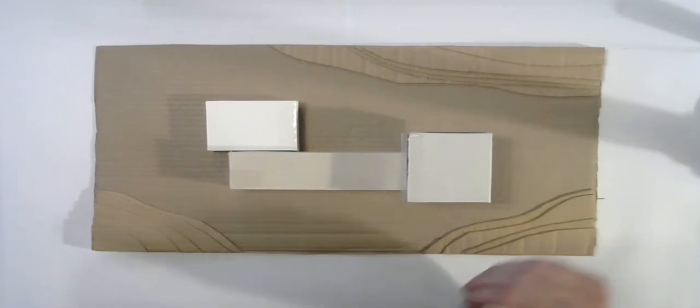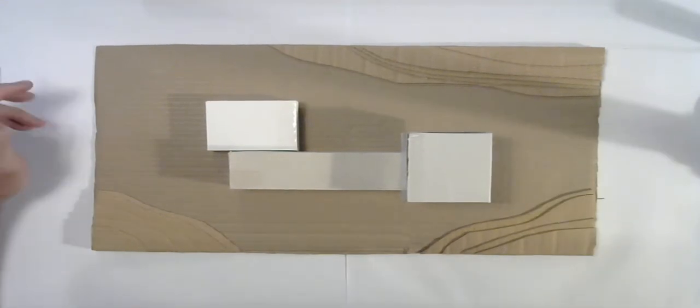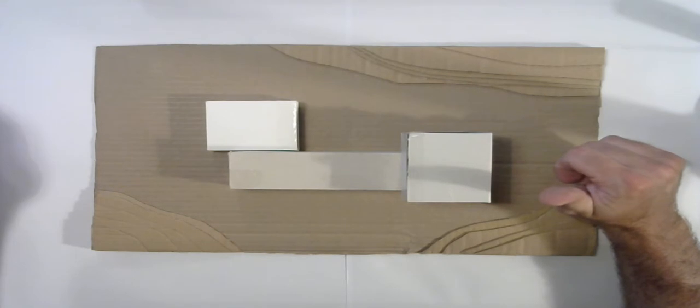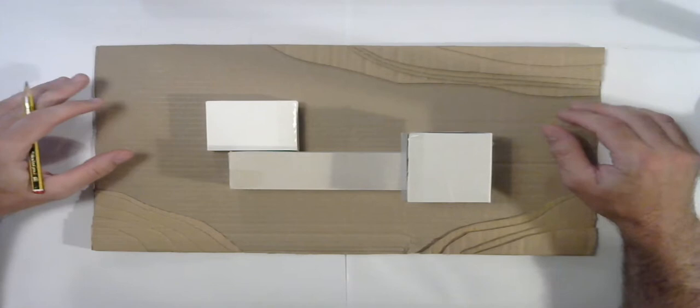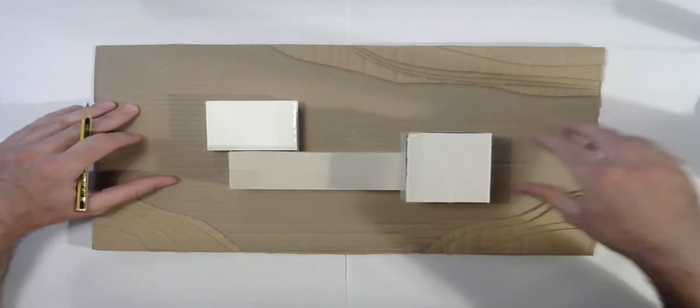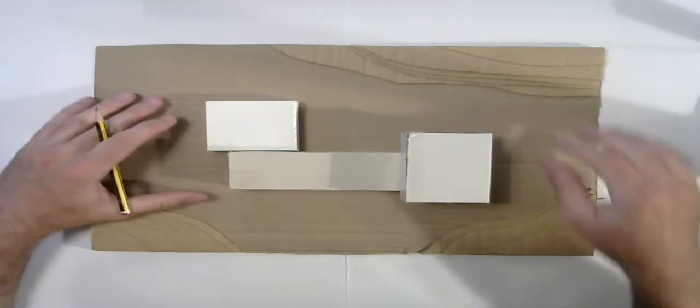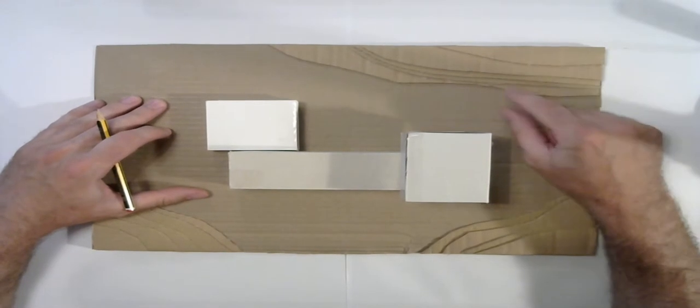Okay, in this project we're looking at Cubist architecture. So we're actually going to make some Cubist architectural models. For this you're going to need some corrugated card or some card of some kind, a fairly big sheet, and some sheets to cut up to make some landscape.